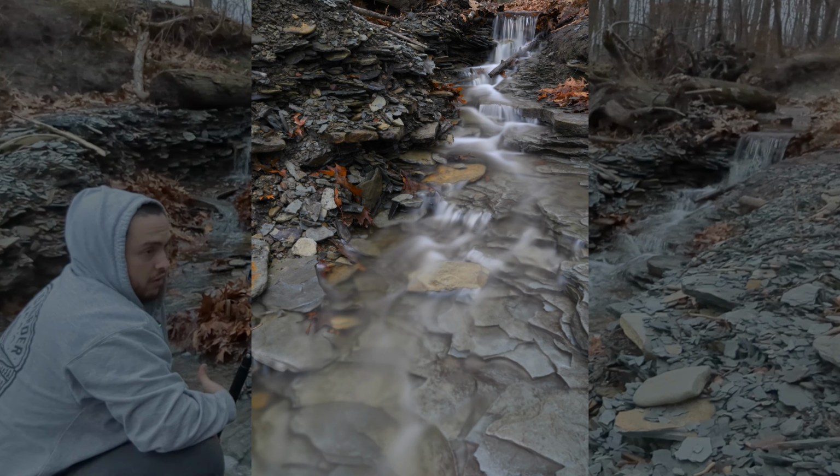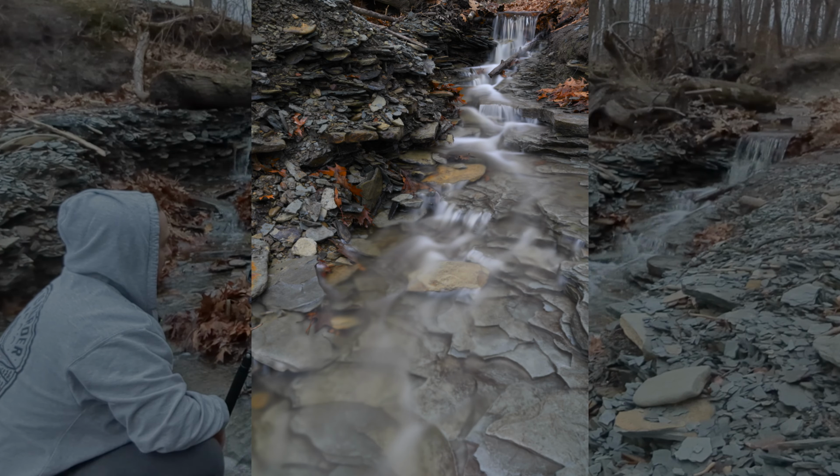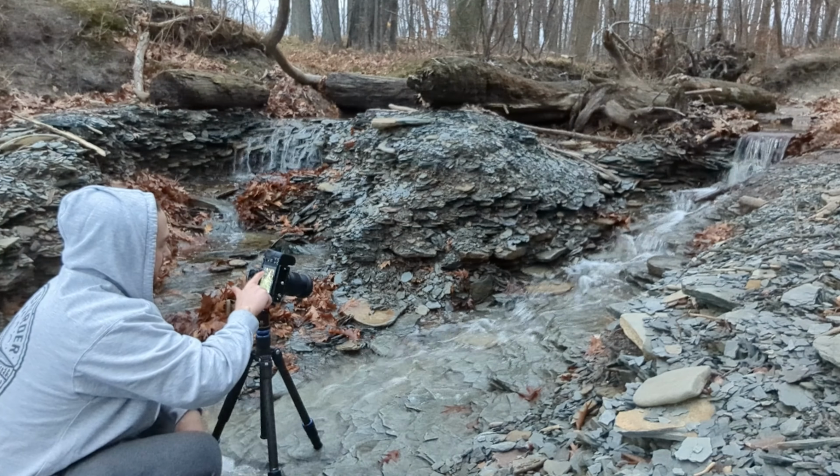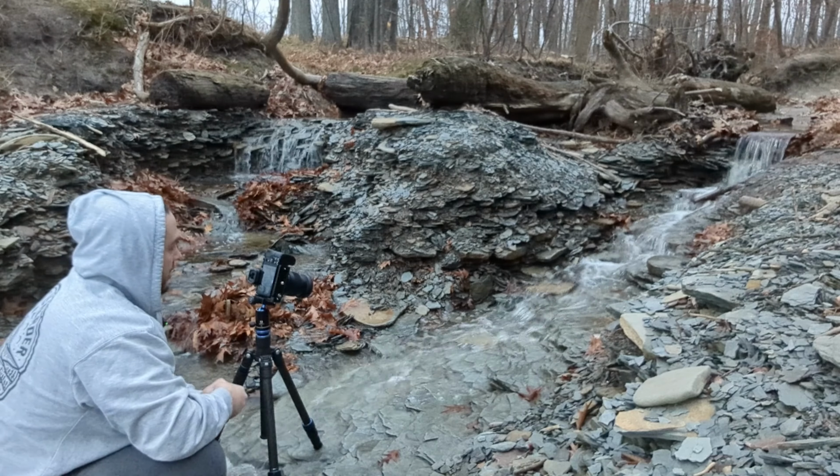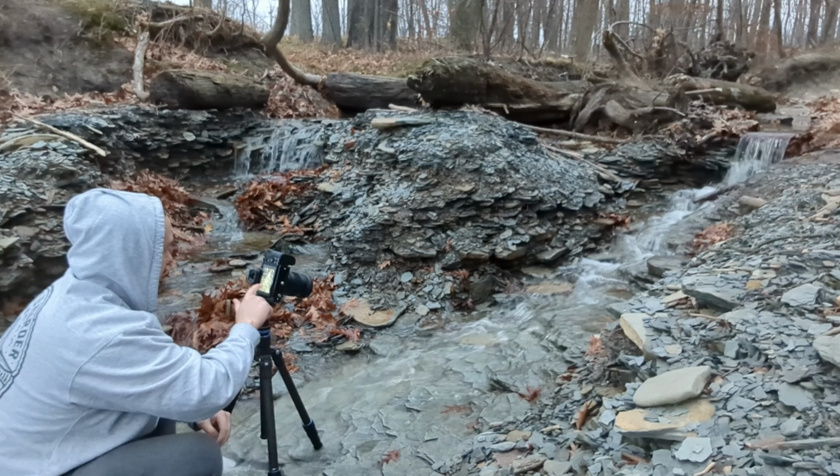And then of course we are going to do a focus stack, so I'm going to focus here on these rocks on the left, just to make sure, again, I've covered all my bases and have everything in focus. And the last one, and that should do it.